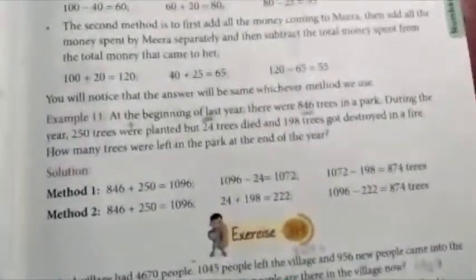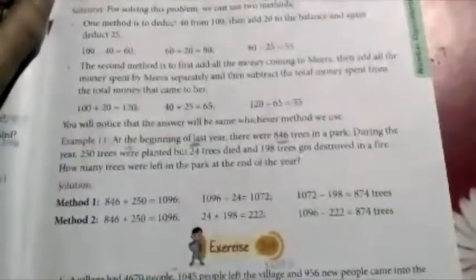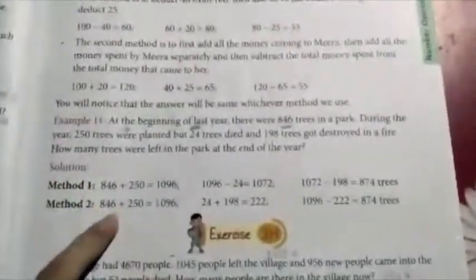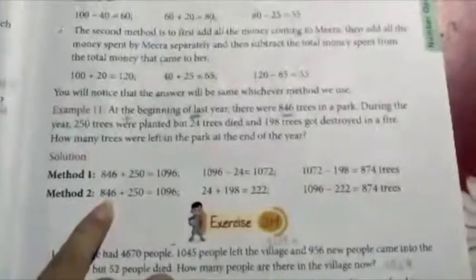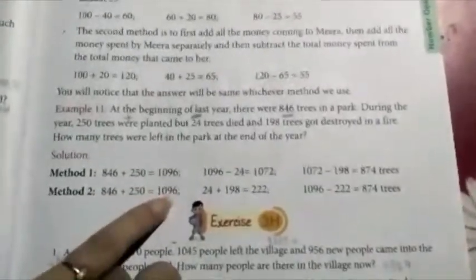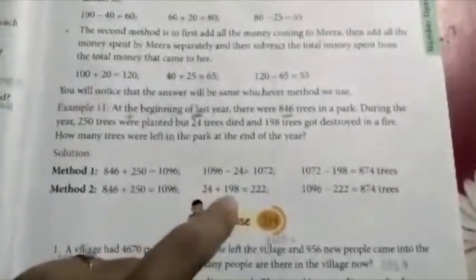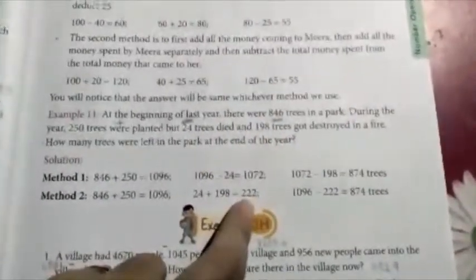Now method 2 says you will add the trees planted, you will add the total trees died plus destroyed, and then you will subtract bigger number with the smaller number. So total trees were 846 already there during the beginning of the year. 250 planted, that becomes 1096. So total trees died and destroyed was 24 plus 198. So 24 plus 198, you add, 222 it comes.